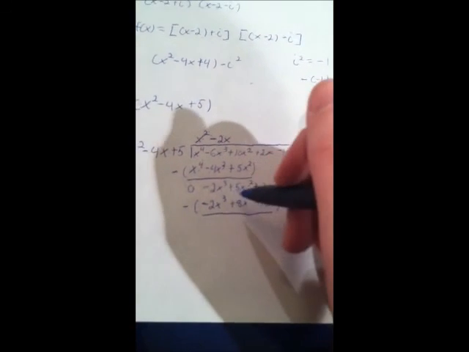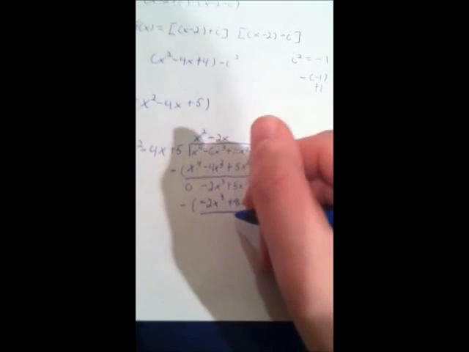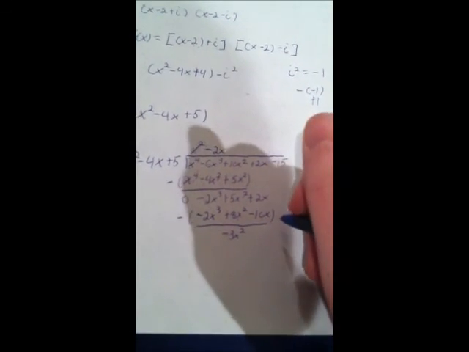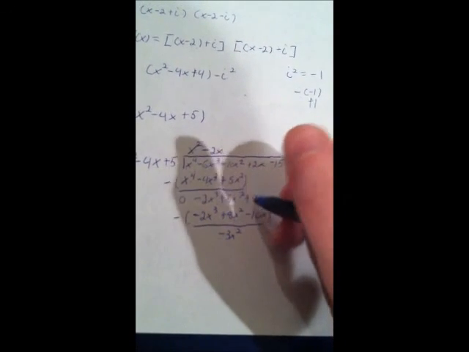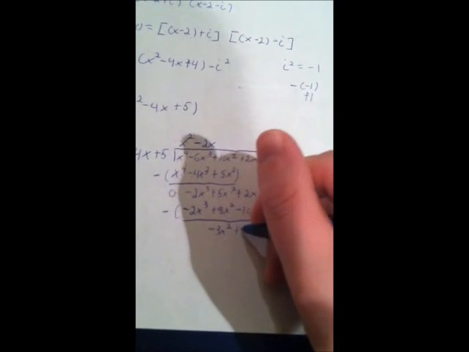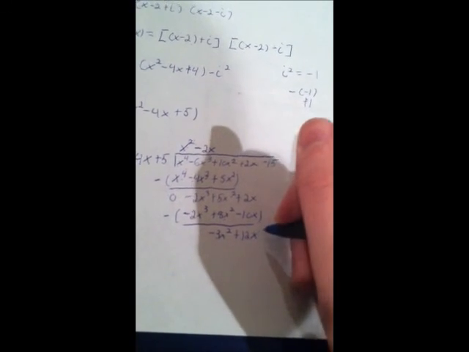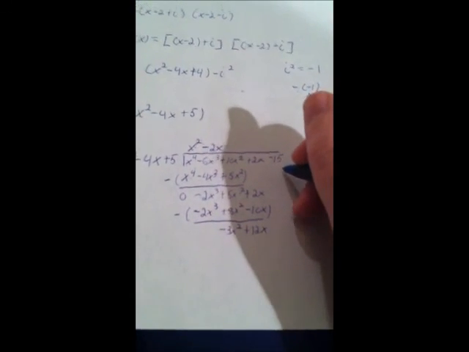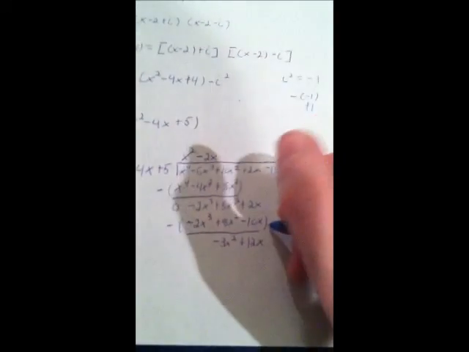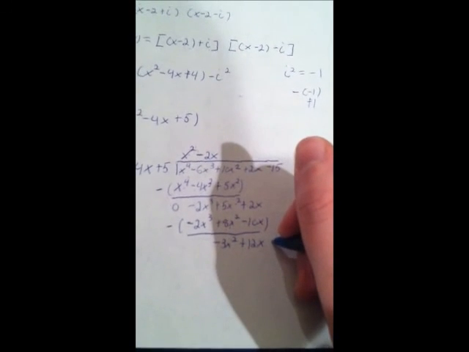5x squared minus 8x squared is a negative 3x squared. A positive 2 minus a negative 10x is a plus 12x. Bring down this 15 right here as our last term, so bring down the 15, a negative 15.